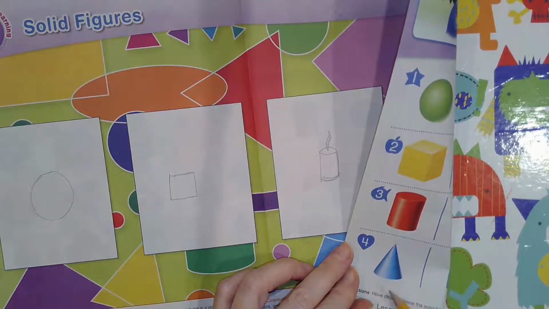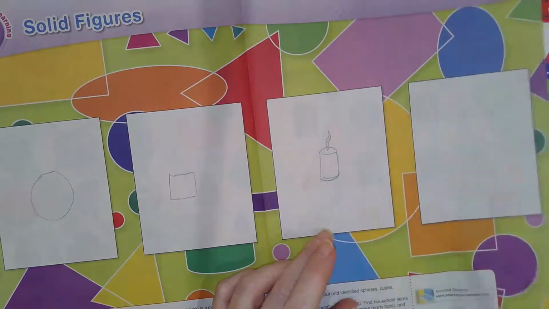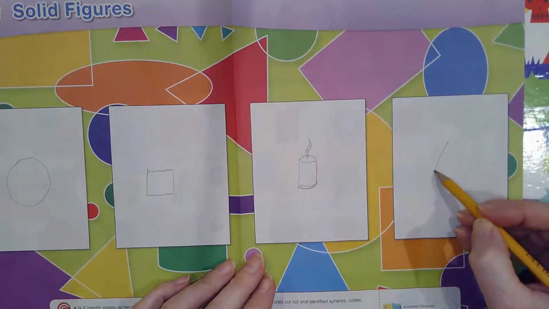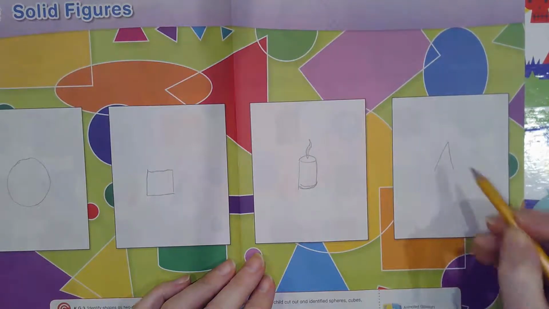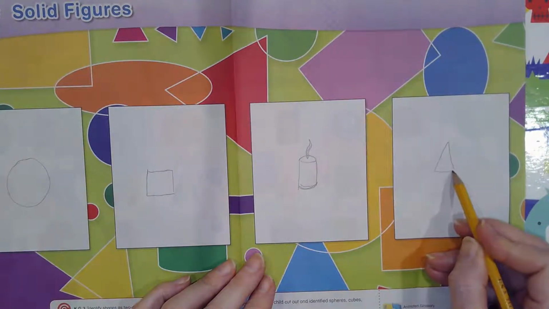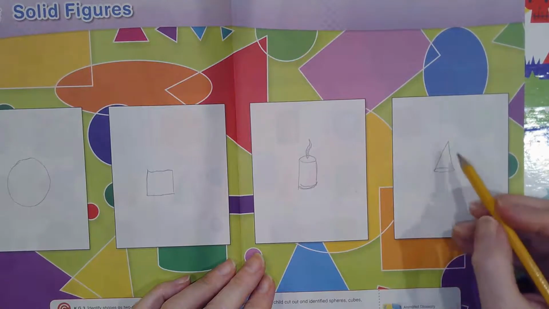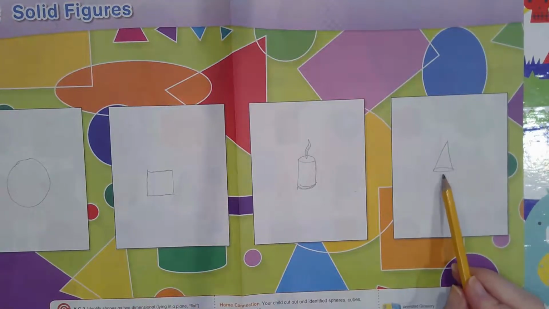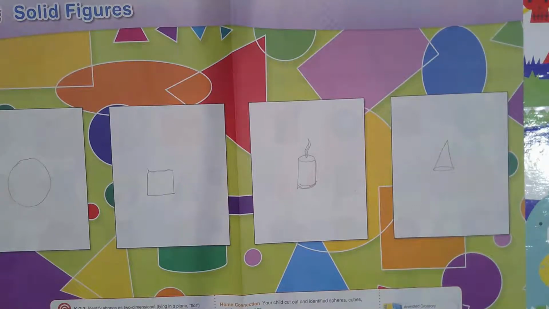So what do you think about when you see this cone? Is there anything in your home that has the shape of a cone? How about a party hat? Party hat has the shape of a cone. So you can draw a party hat. An ice cream cone also has the shape of a cone, right? So you can do that too. Draw whatever object you want here that has the same shape as a cone.